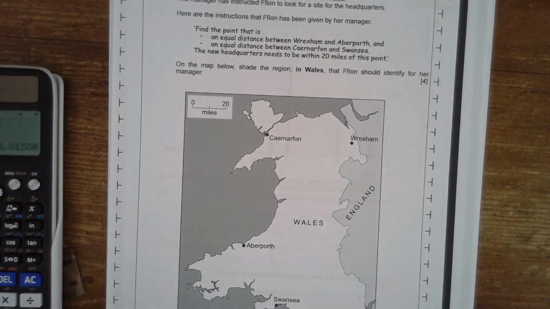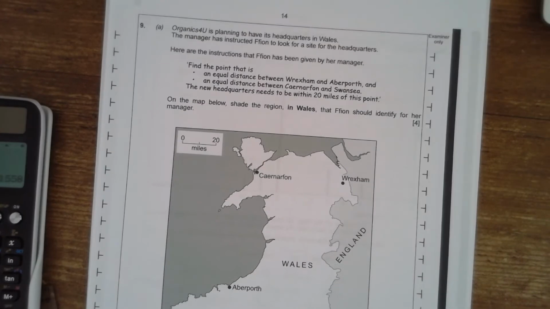Okay, next question is a really tricky loci one. You'll need a compass for this question, and I will start talking it through now. It says, Organics for You is planning to have its headquarters in Wales. The manager has instructed Fion to look for a site for the headquarters. Here are the instructions that Fion has been given by her manager.